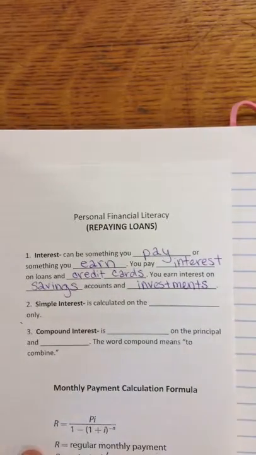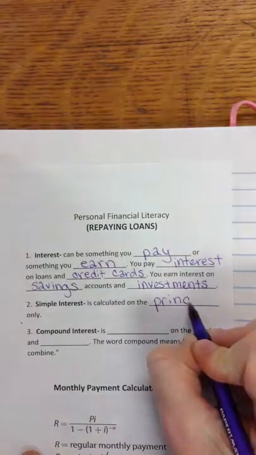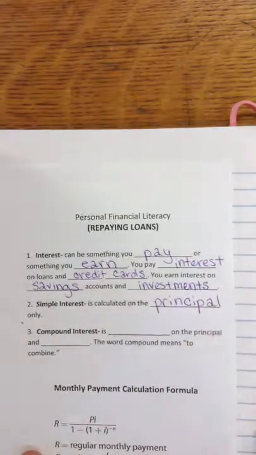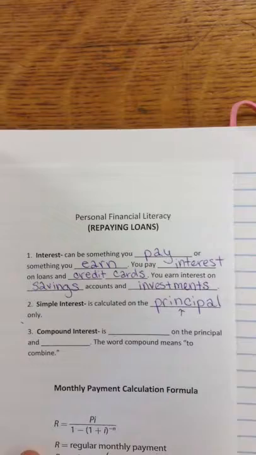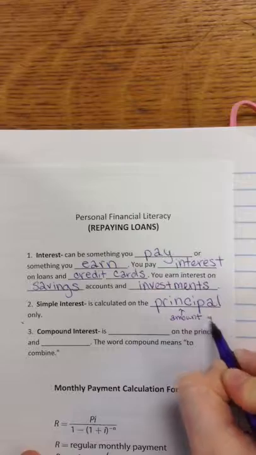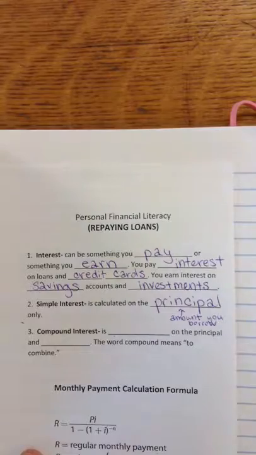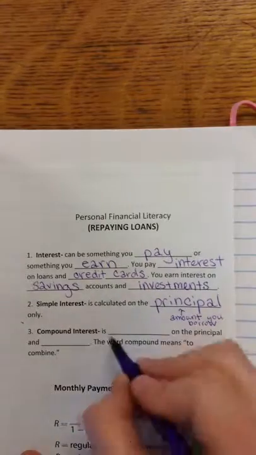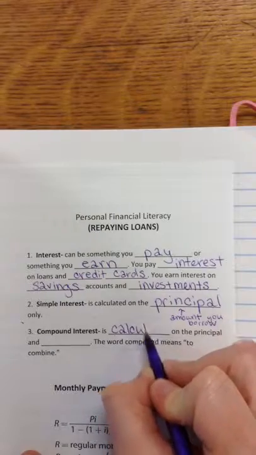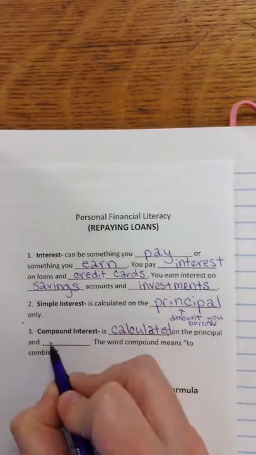Simple interest is calculated on the principal only. So that is the amount that you borrow. It could be the amount that you borrow or the actual amount that you put into an account. It just depends on which interest you had. Compound interest is calculated on the principal and the interest.